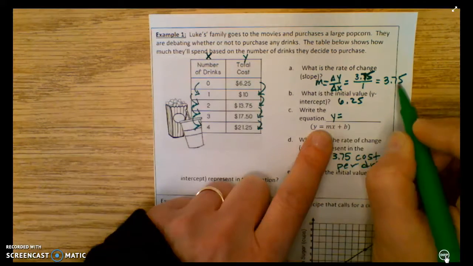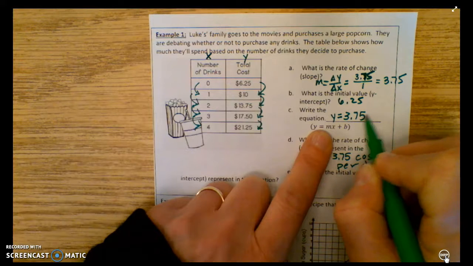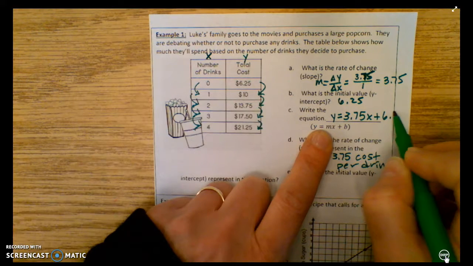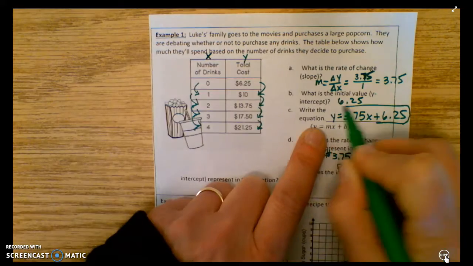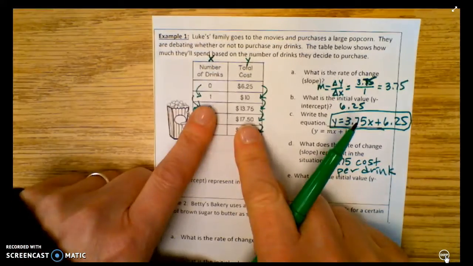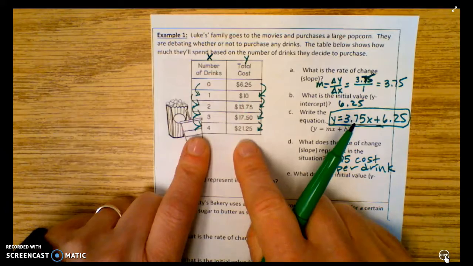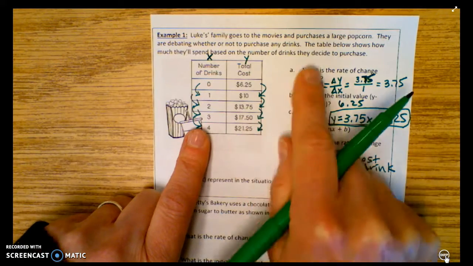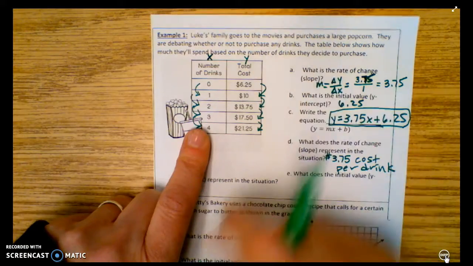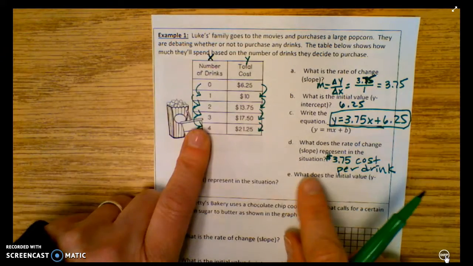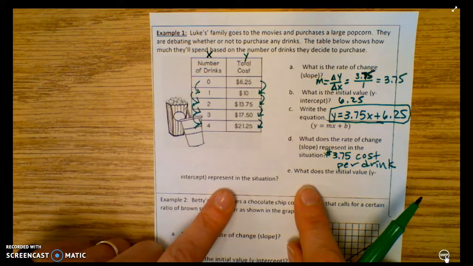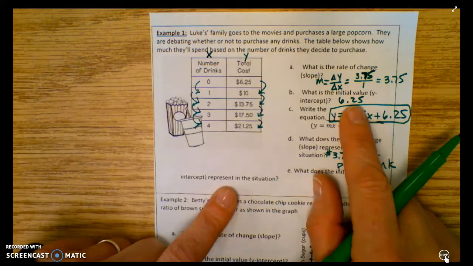Y equals, you're going to grab the slope that you found, and then you're going to grab the y-intercept that you found. And this ends up being the equation that represents how we could find the pricing for the number of drinks if we're already at the movie theater and we already purchased a large popcorn. So that brings us down to part E. What does the initial value or our y-intercept of $6.25 mean?